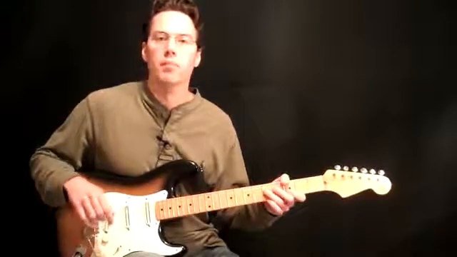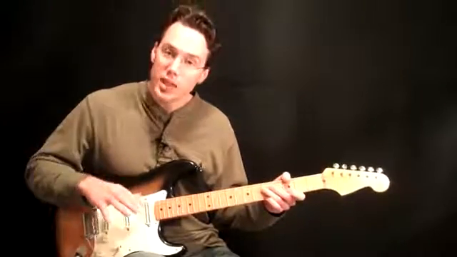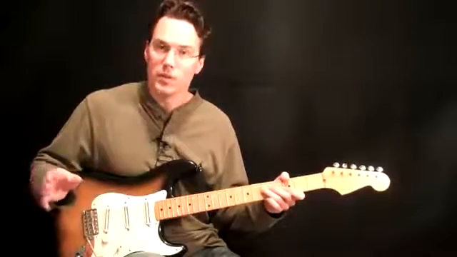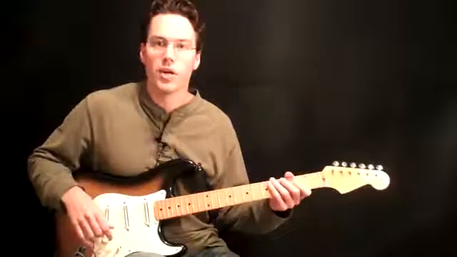So if you don't know this material yet, study up on the keys, study up on the scale forms as well, which we also have on the site, and then we're going to put those together and learn how to visualize the guitar neck, okay?